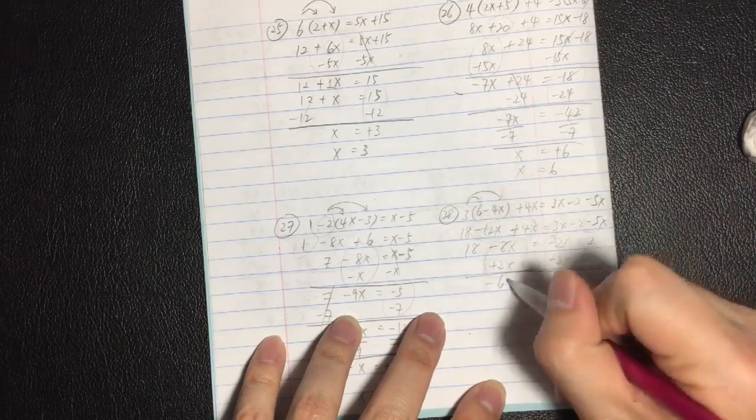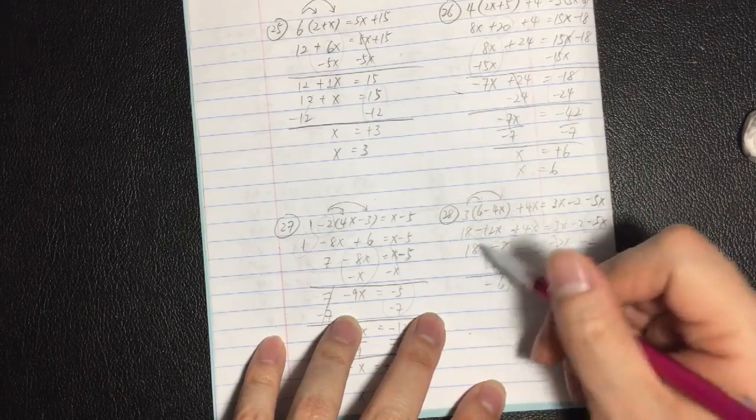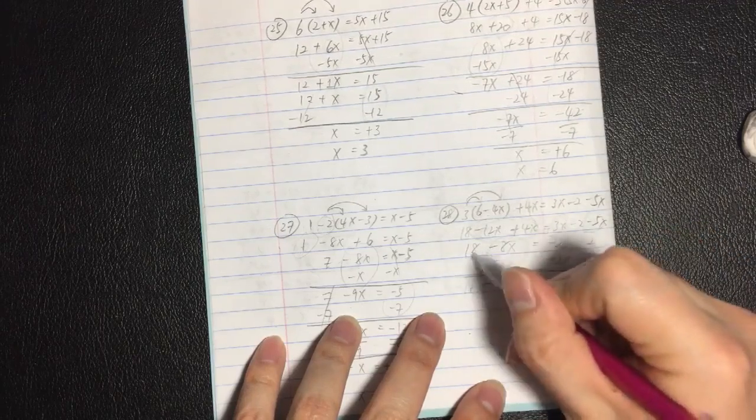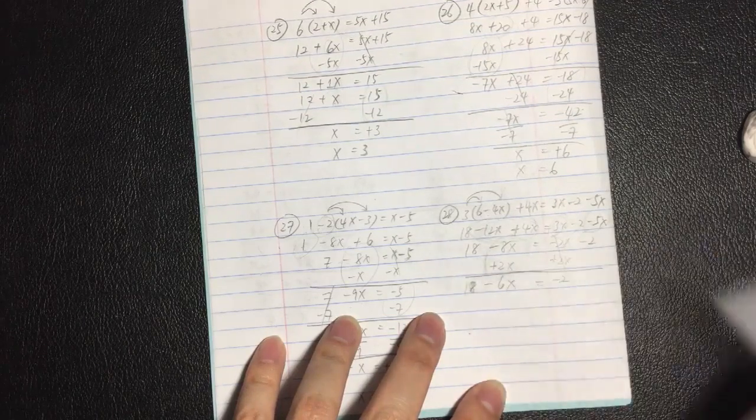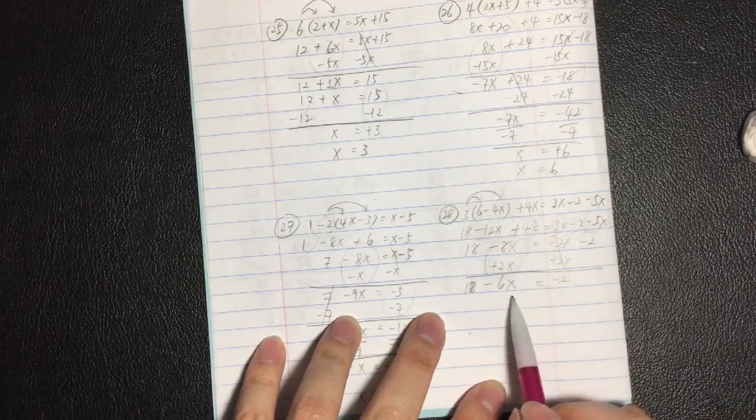Like term is x, I leave it the same. And leave constant 18 the same. Now there's only one x left.